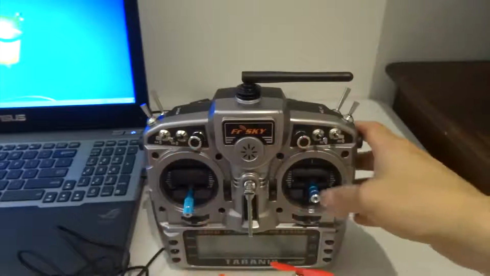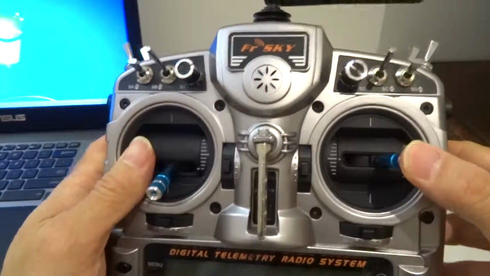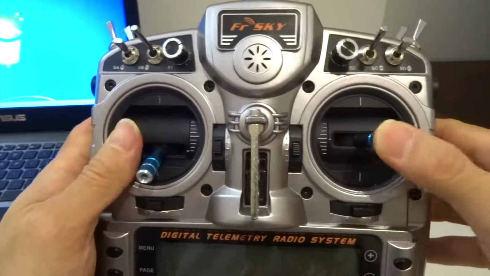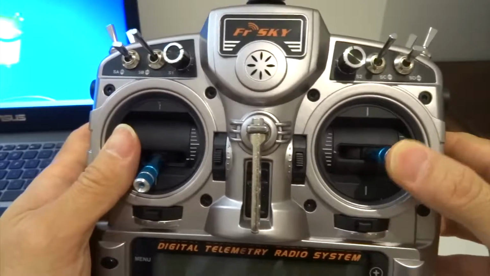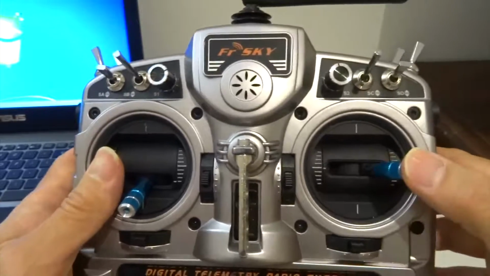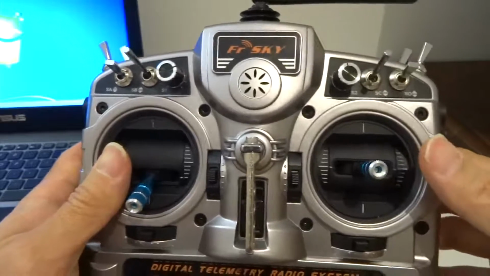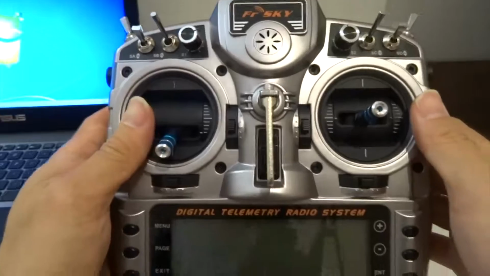So in stabilized mode, you need to push your stick according to the angle that you want to move. So that's why you have to push it according to the length of the stick and according to how far you want to move to the right, because when you release it, you will go back to horizontal, hovering.